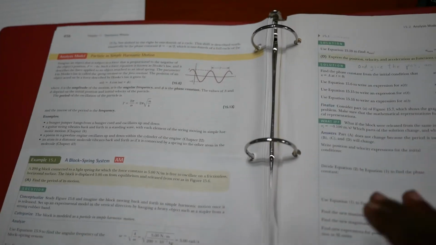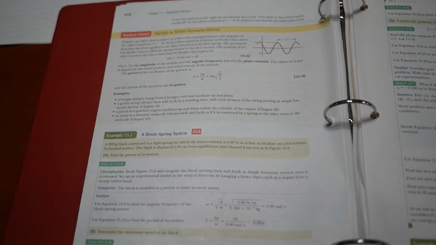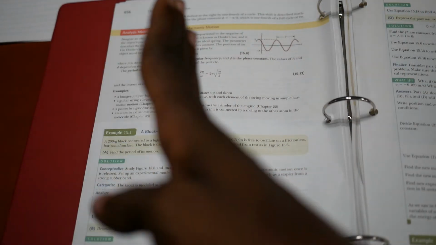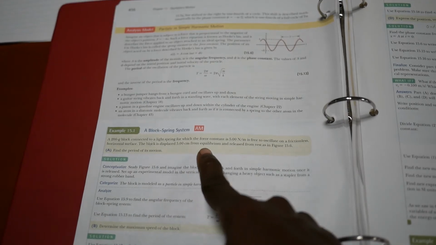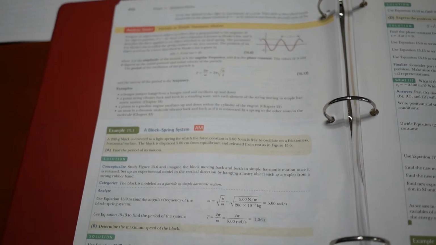So right away we know the amplitude, it will go to a height of 5 cm. But we said if it's going horizontal or vertical, it's the same calculation. It will go to 5 cm, go to 0, go to negative 5, 0, 5, 0. That's how it would go, because we pulled it 5 cm from the equilibrium position and then released it. Find the period of its motion.